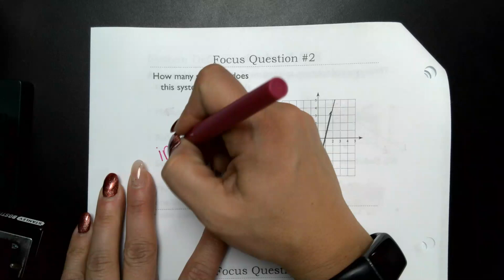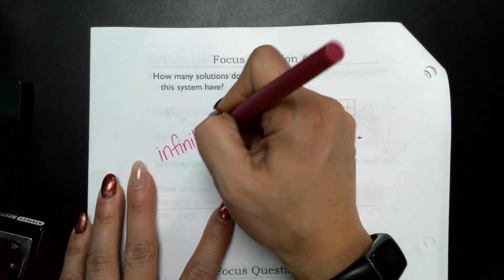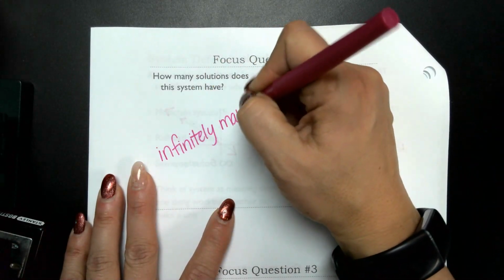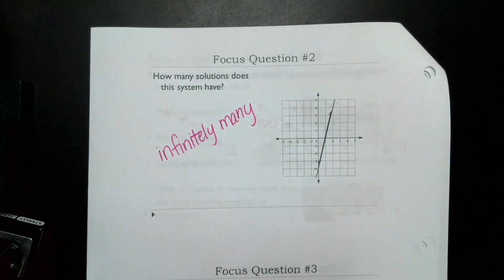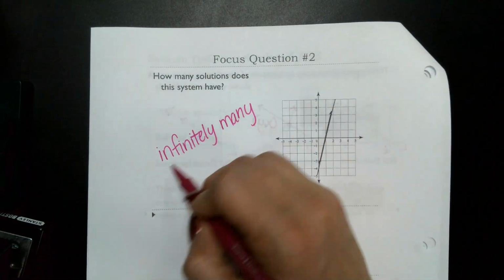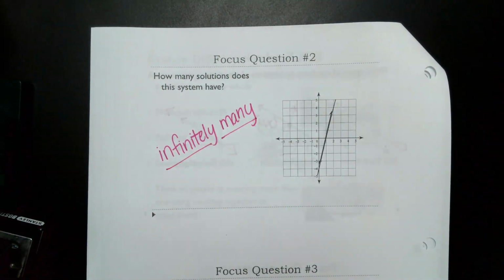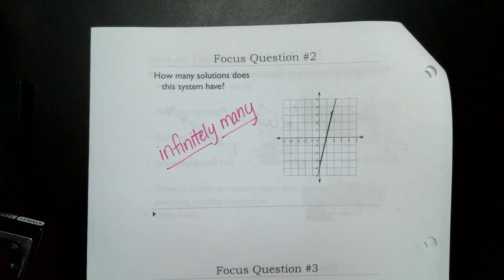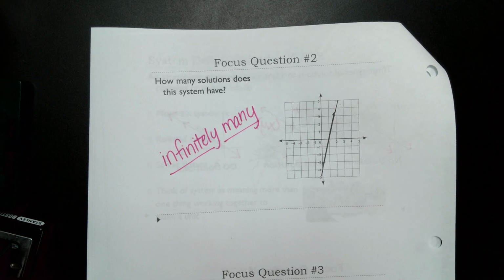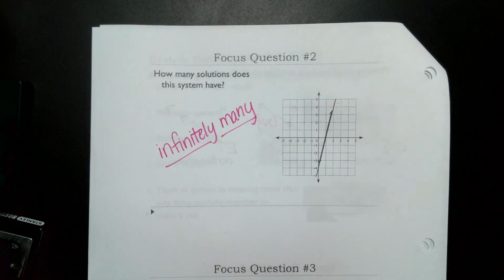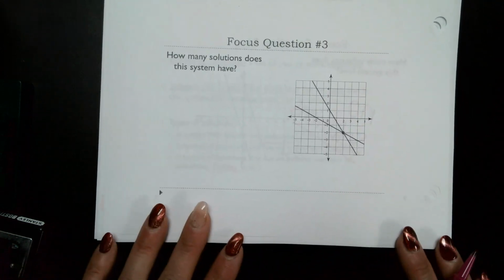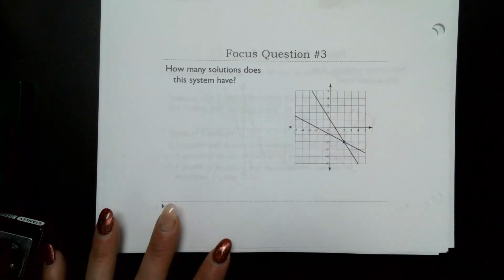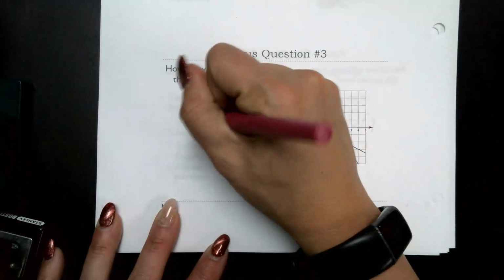I like to say infinitely many. Or you can say there's an infinite number of solutions. And then down at the bottom, how many solutions? One solution.